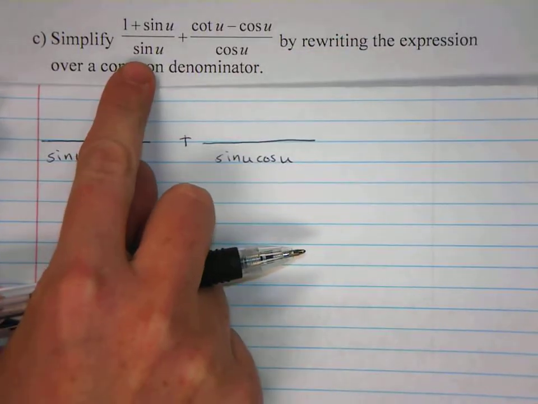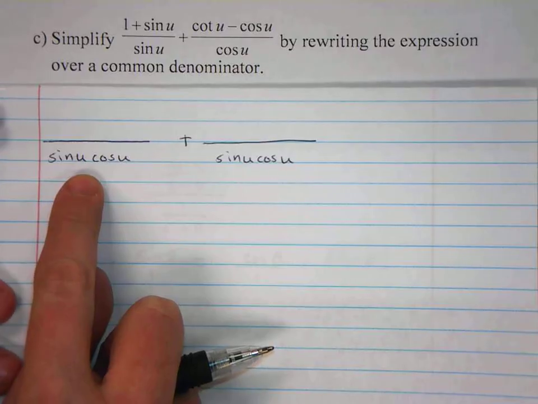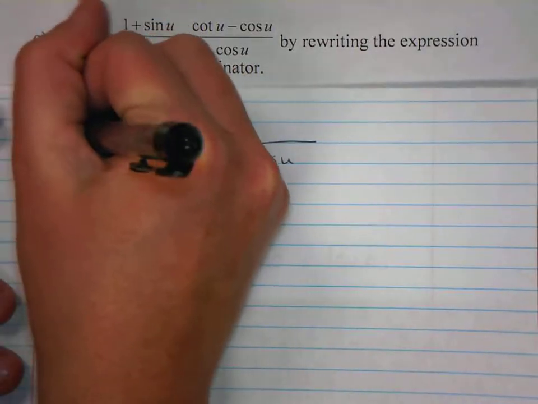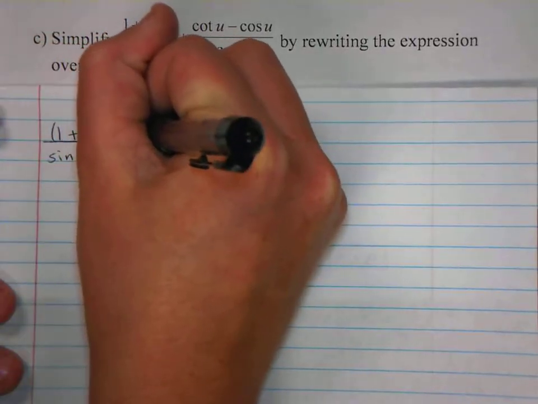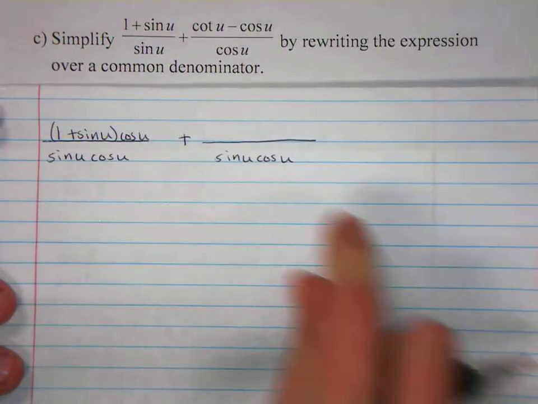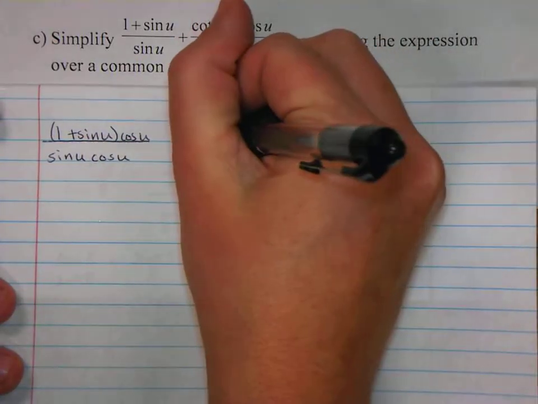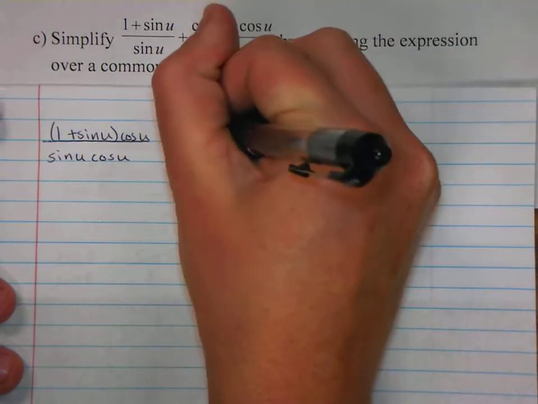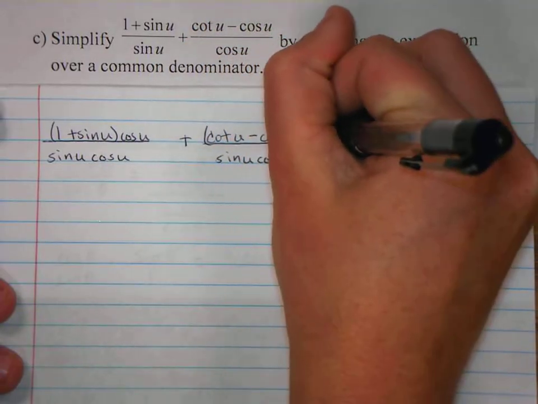If I wanted this denominator to now match my new common denominator, it would need a cosine. So I would need to multiply that into my numerator as well. The second fraction has the cosine, but it needs the sine. So I'm going to go ahead and multiply what's already there in my numerator by sine.